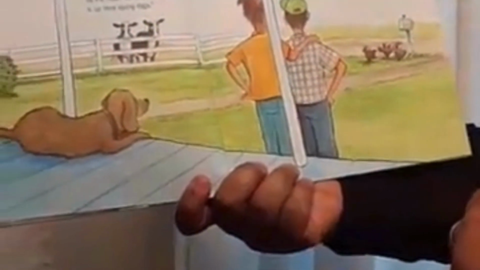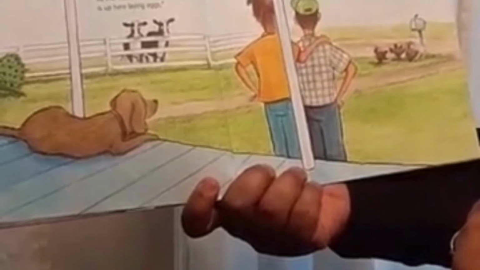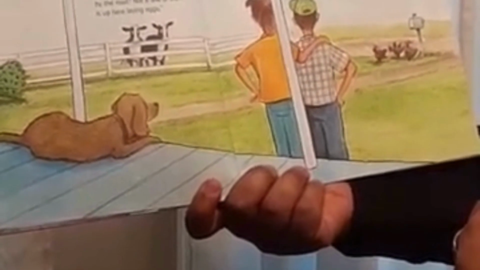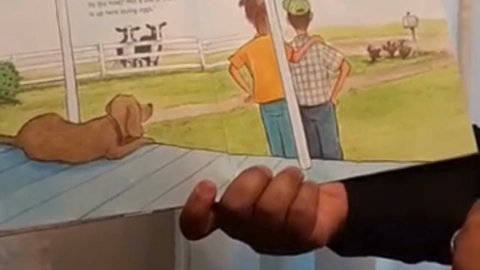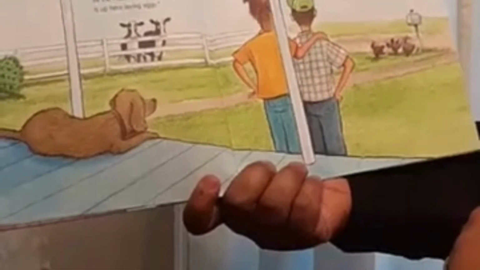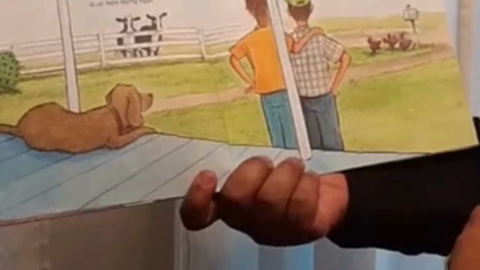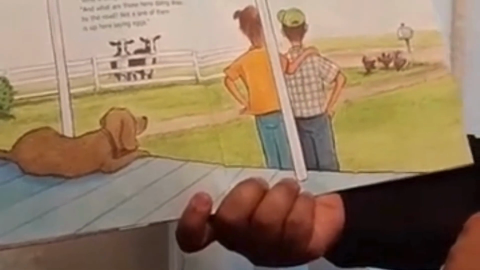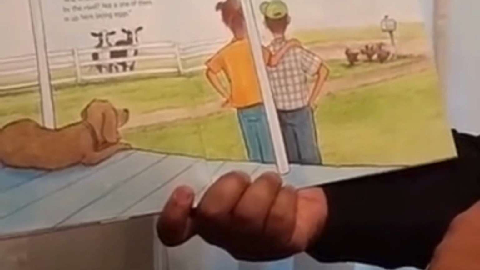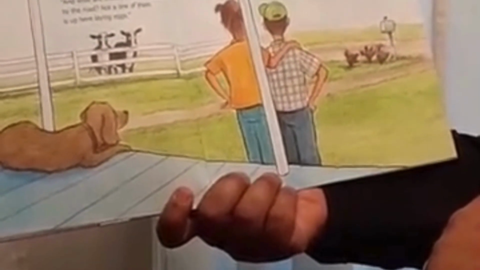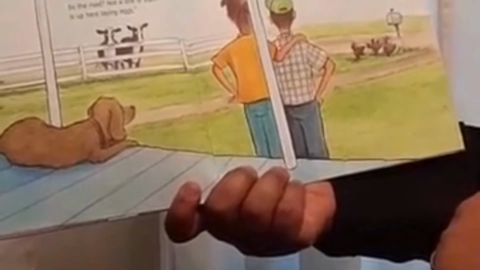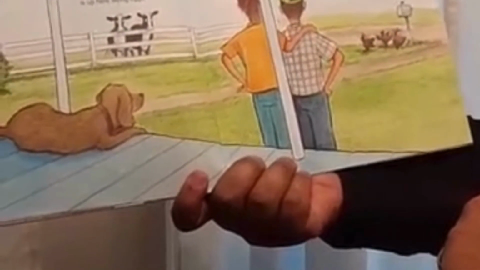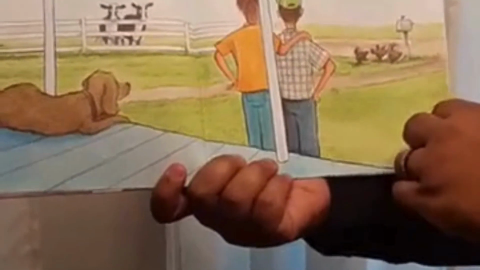The old hound stretched out on the porch, watching and listening. "What's that peacock doing in the hen house?" asked Farmer Tucker. "Who knows?" said Mrs. Tucker. "And what are those hens doing down by the road? Not one of them is up here laying eggs." "Well, the way things are going, we aren't likely to have anyone buying eggs today," said Farmer Tucker. "We need that peacock down here stopping those cars."